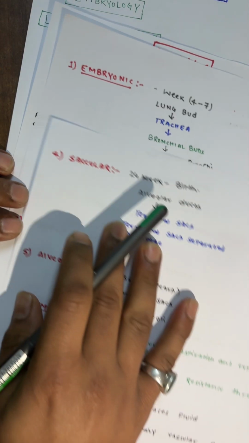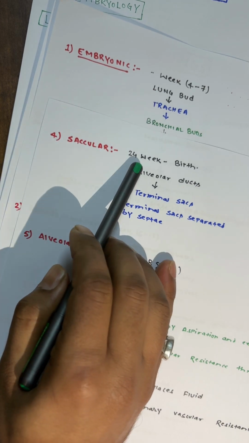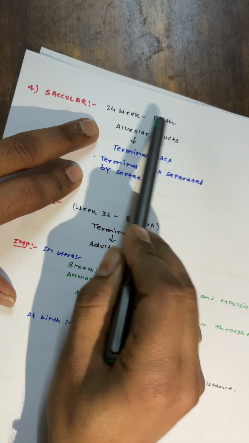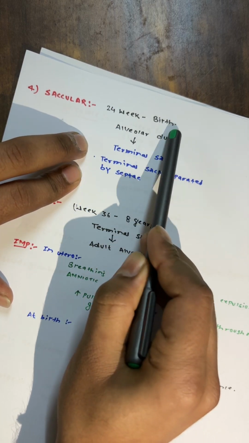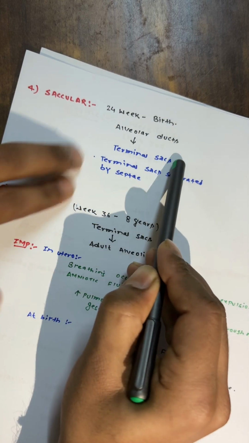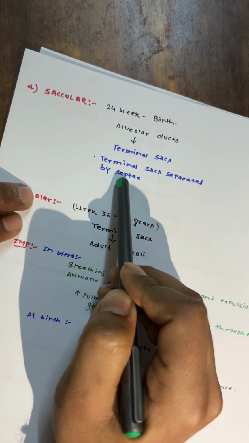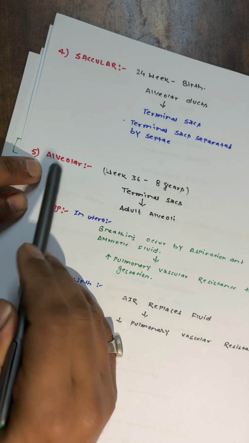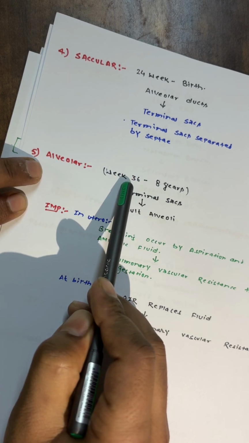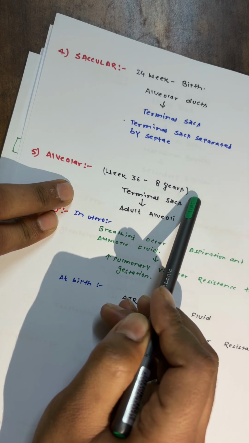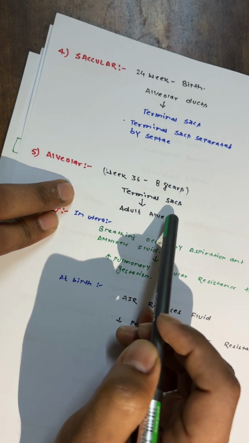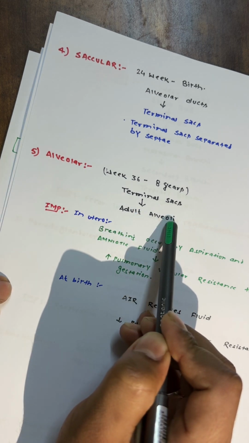Now we'll look at the fourth stage, that is the saccular stage. In this stage, which starts from the 24th week of development to birth, alveolar ducts form and terminal sacs form, and then terminal sacs are separated by septae. Now we'll look at the final stage, that is the alveolar stage. It starts around 36 weeks and continues till 8 years of age. In this stage, terminal sacs form alveoli, which convert into adult alveoli.